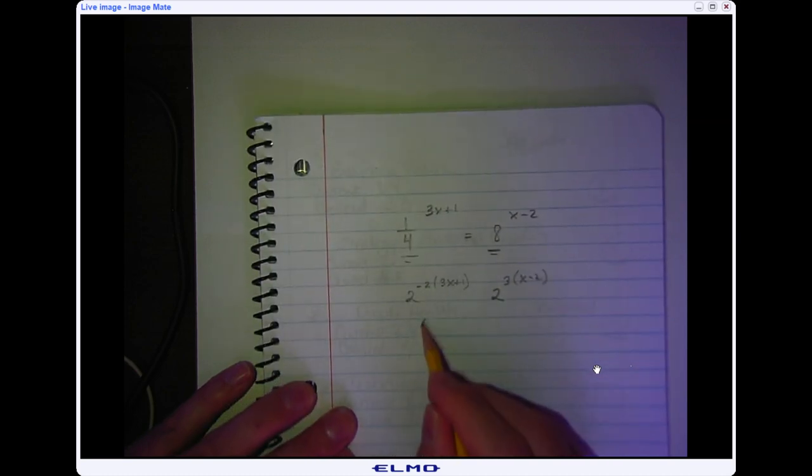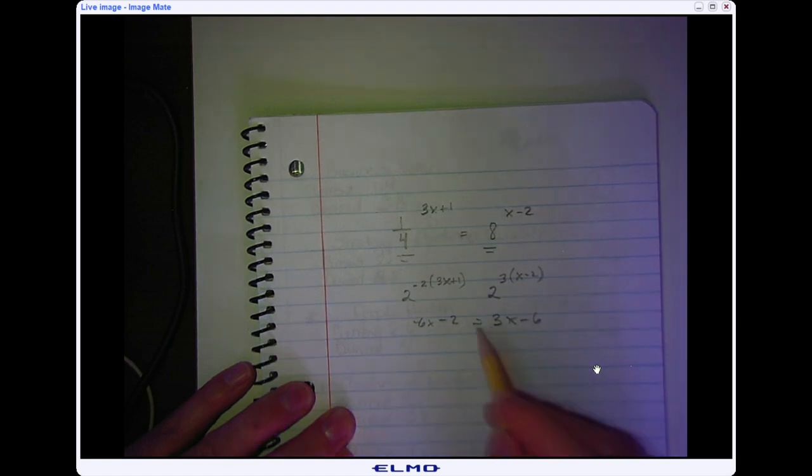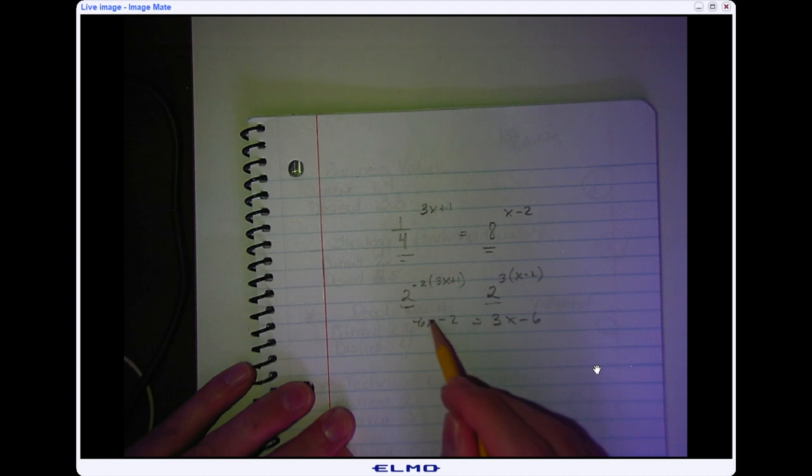So now I'm going to go ahead and distribute. So negative 2 times 3x is negative 6x, and negative 2 times 1 is negative 2. 3 times x is 3x, and 3 times negative 2 is negative 6. Now that I'm done distributing, because they have the same base, I just make the exponents equal to each other and I backtrack.